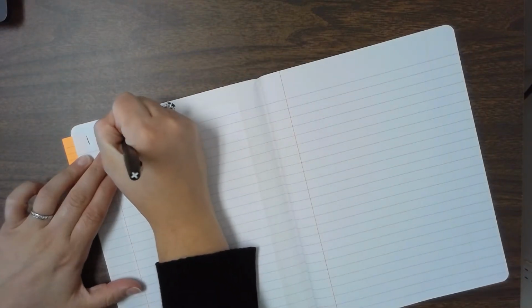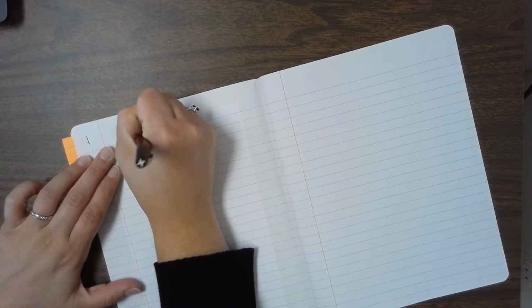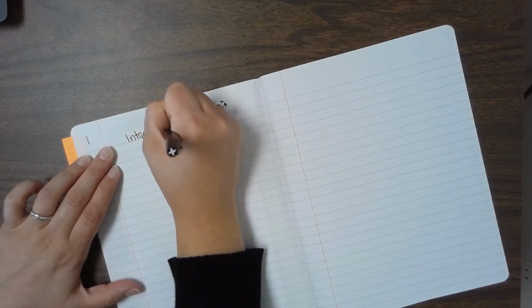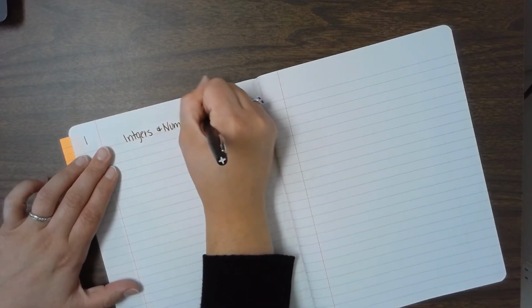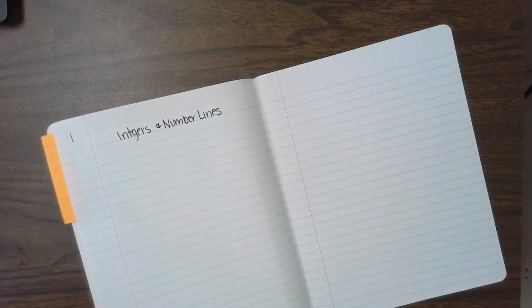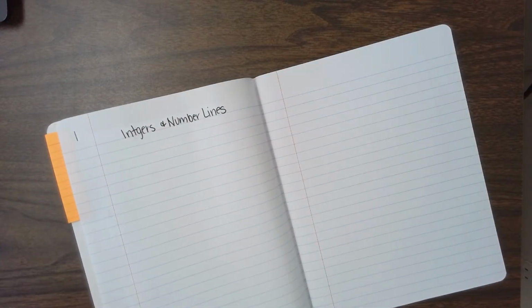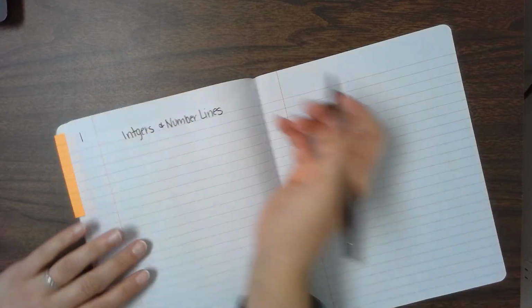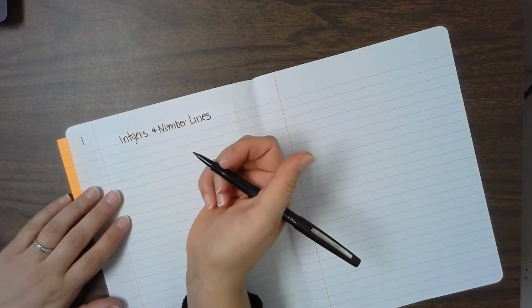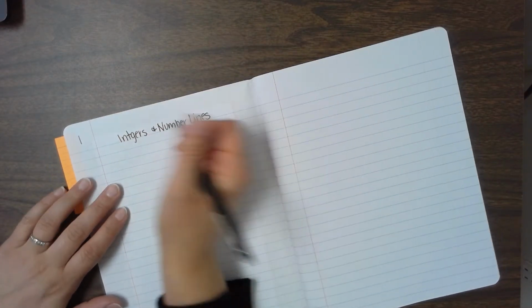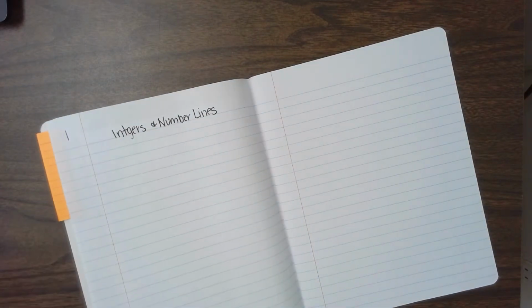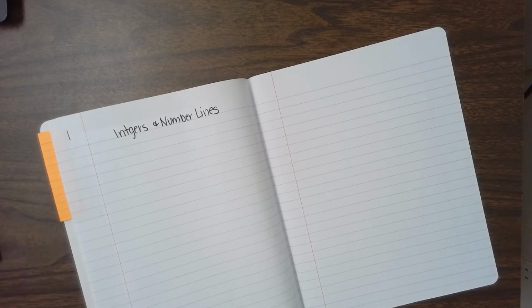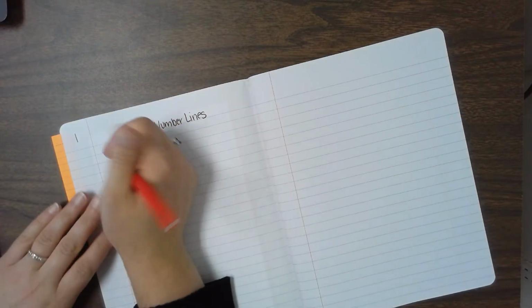Okay. Oh, wait, before that, we've got to get our title in here. Integers and number lines. That's just a symbol for and. Okay. So what is an integer exactly? Well, by definition, an integer is all positive and negative whole numbers. So we're going to go ahead and write down that vocabulary word. I'm actually going to put my vocabulary in red so that it stands out.